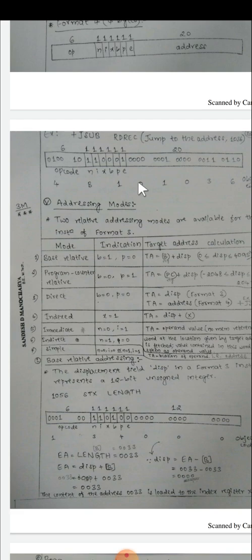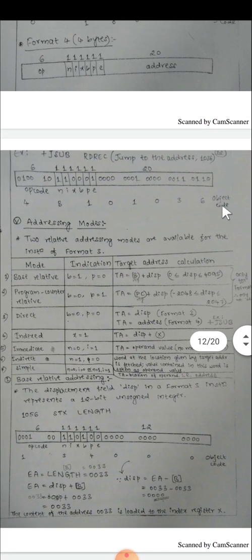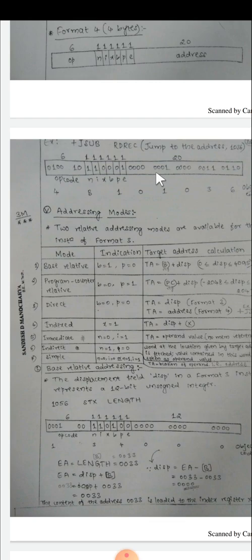So by this example you understood that we have to fill these 20 bits of address field from right to left. First fill these 4 bits for this 6, the next 4 bits for this 3, the next 4 bits for this 0, and the next 4 bits for this 1. Now the remaining 4 bits are blank or available, and those 4 bits we can put as 0. So this is how we have to find the object code. Once again I will explain clearly in detail, don't worry.